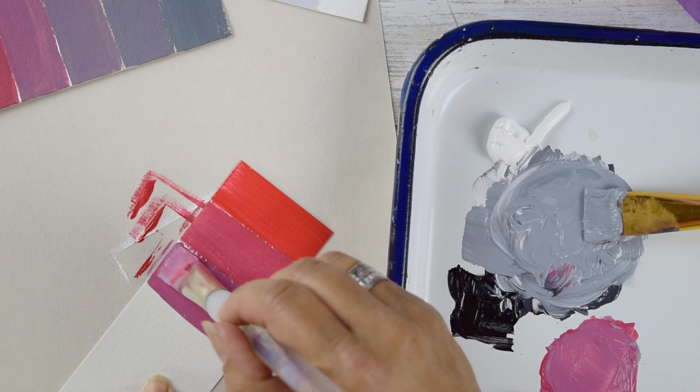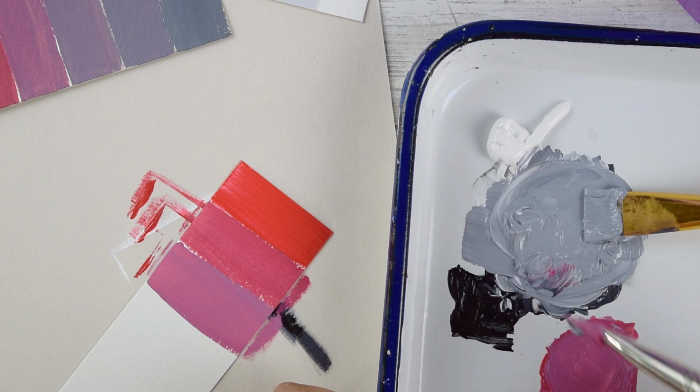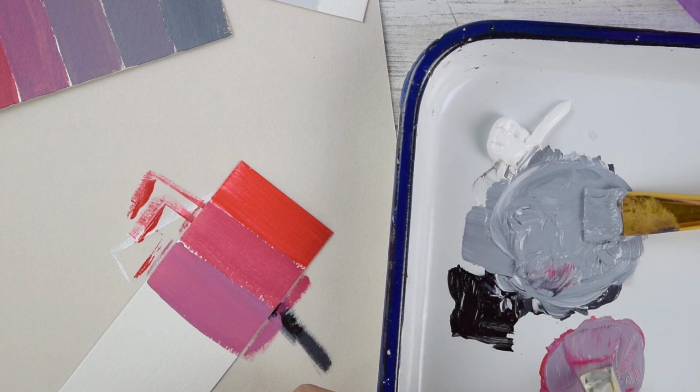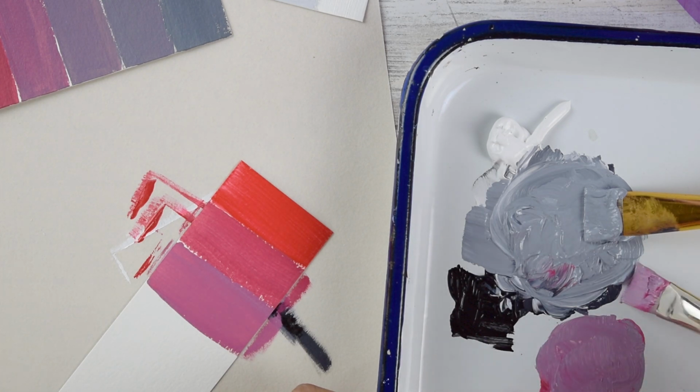So you can see how we're desaturating the red with the gray. Now I'm adding quite a bit of gray to the red, because we're getting closer to more and more gray.